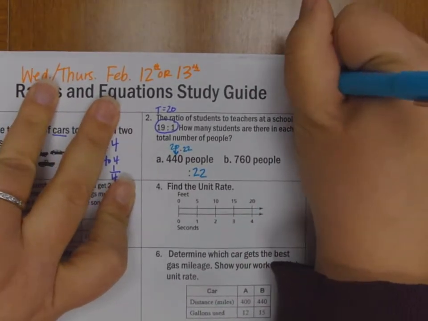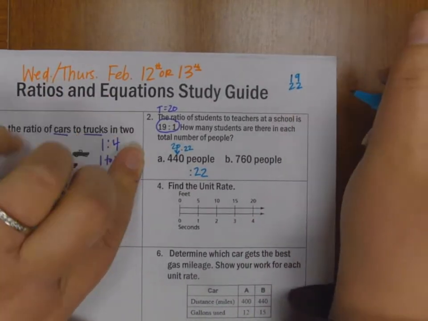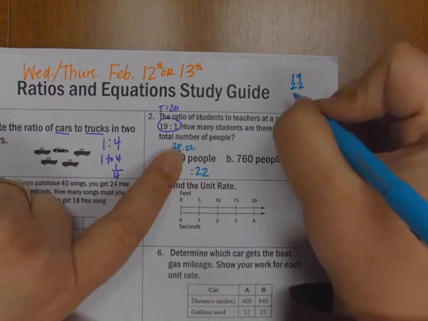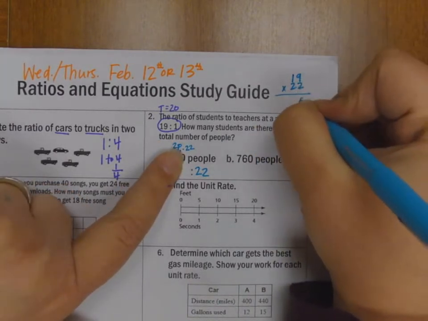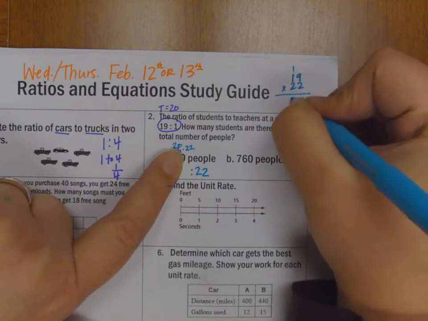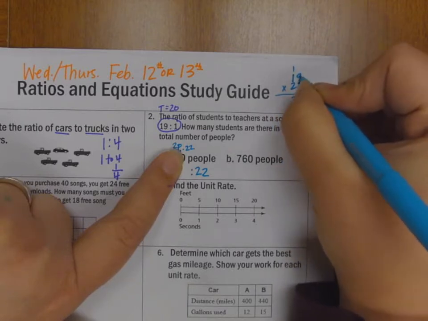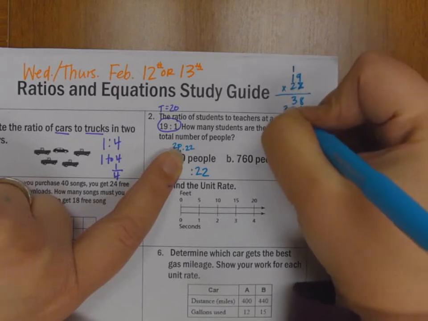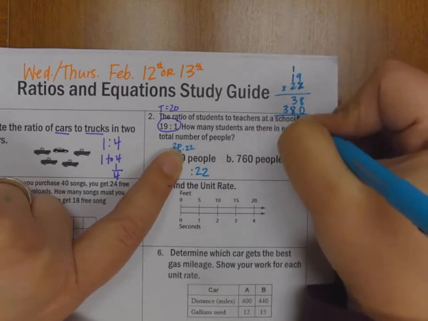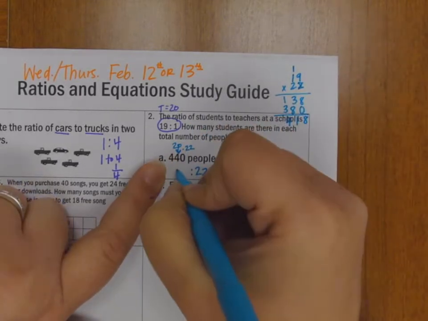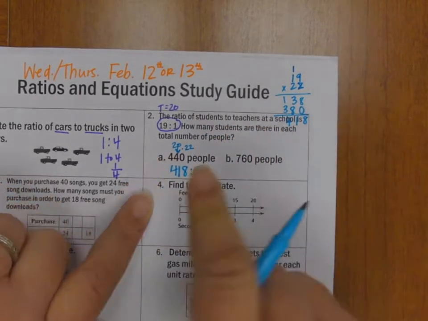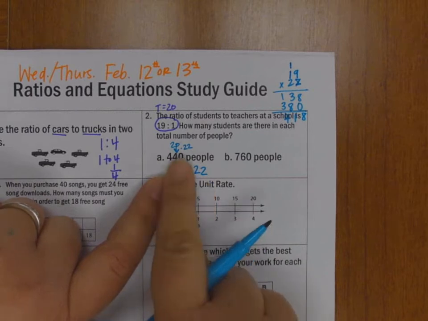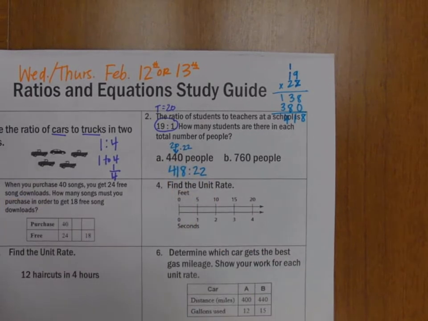I'm going to do that up here on the margin. Remember, I'm timesing by 22 because 20 increased to 440. That was 22 times. So 9 times 2 is 18. 2 plus 1 is 3. Hold my place. 9 times 2 is 18. And then 2 times 1 is 2 plus 1 is 3. Add those together, and I get 418. Now, when I add 418 and 22, I should get 440, and I do.